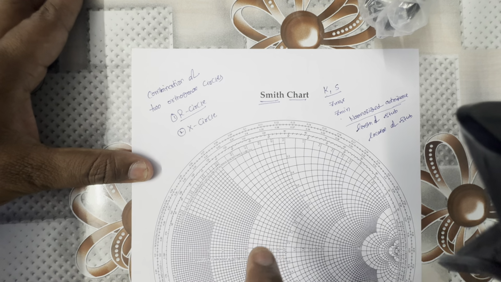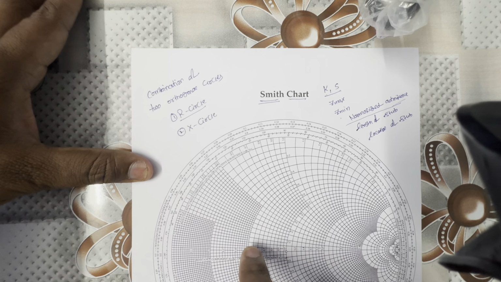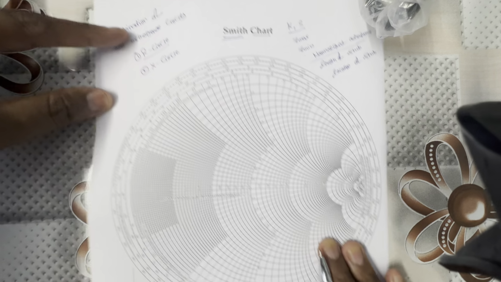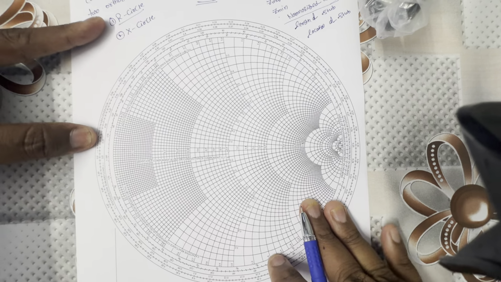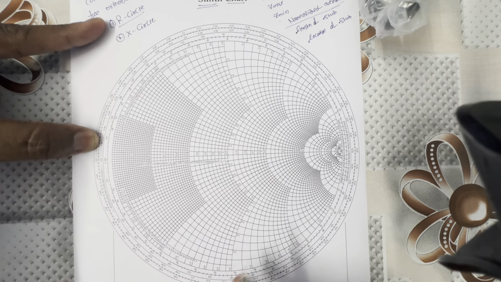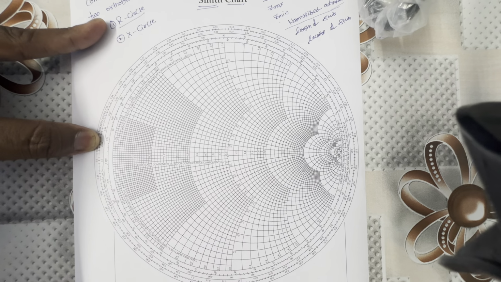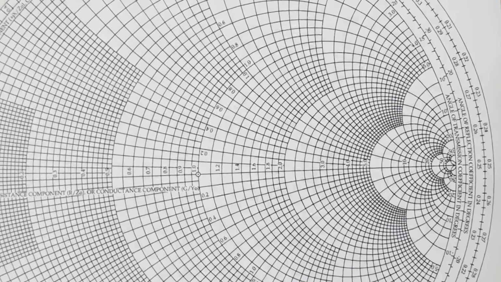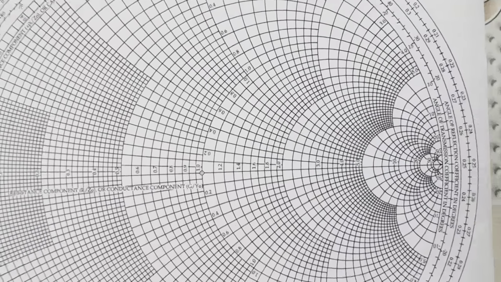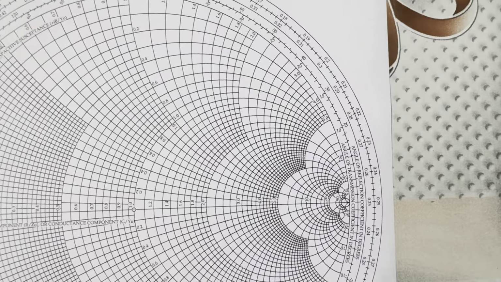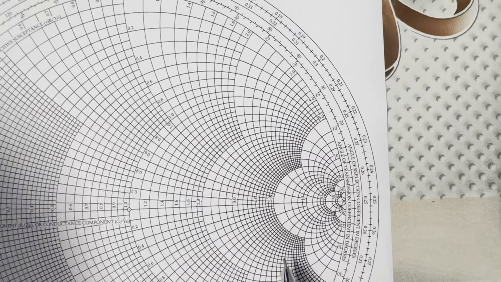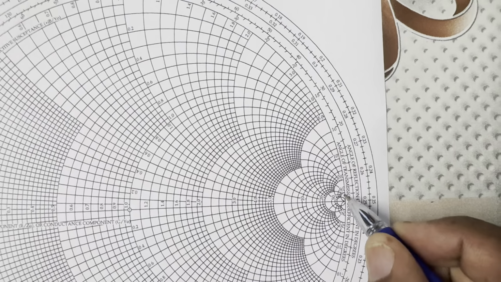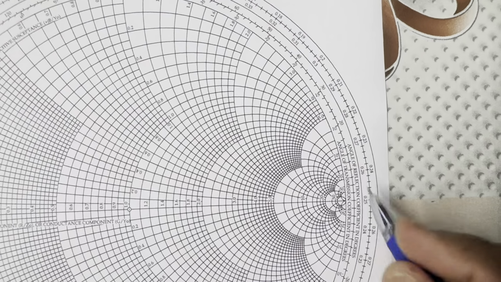I will show you here how the R circles and the X circles look. Now look at here, it is the existence of the Smith chart. When we see this, some circles are existing like this.